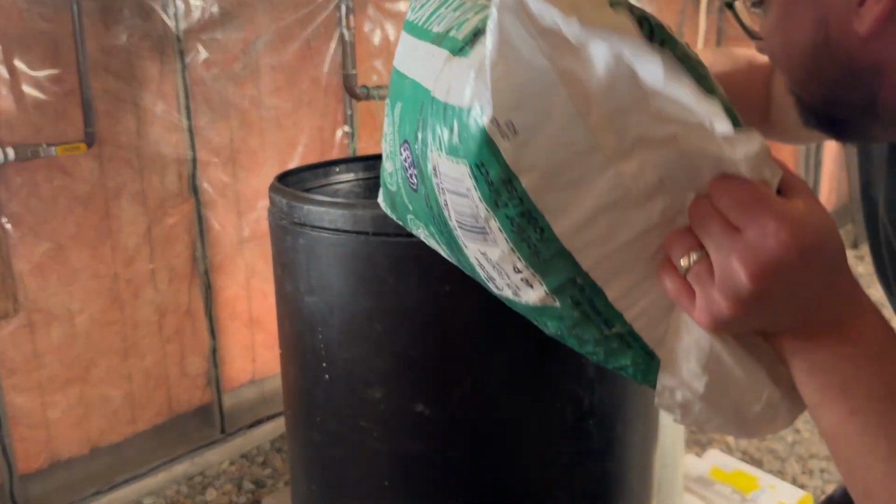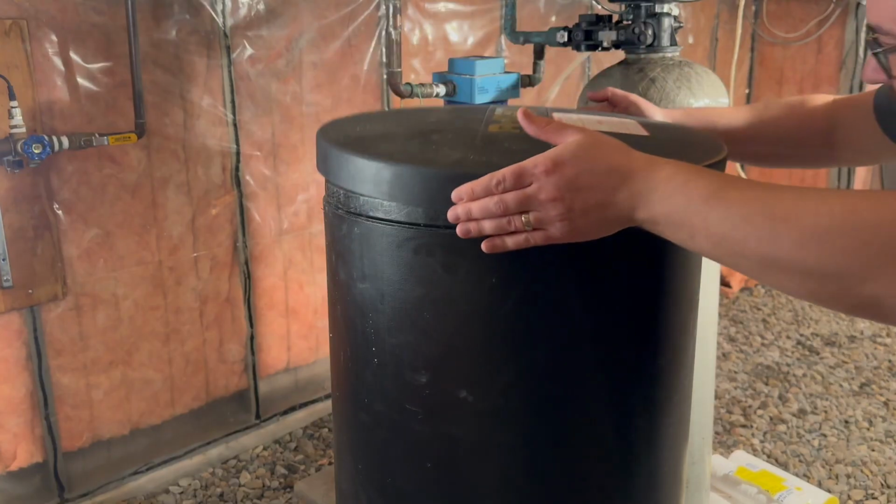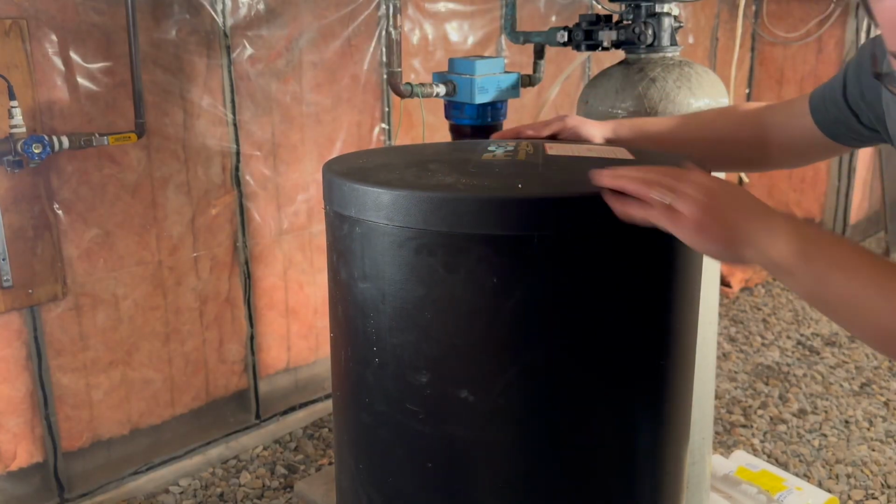Some of the downsides of a water softener is that it does add more salt into your water, and it can harm the concrete in something like a septic tank.